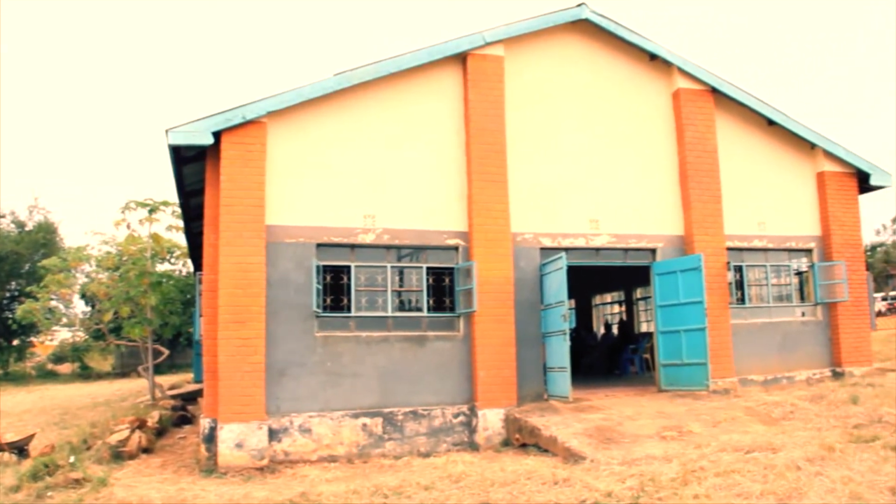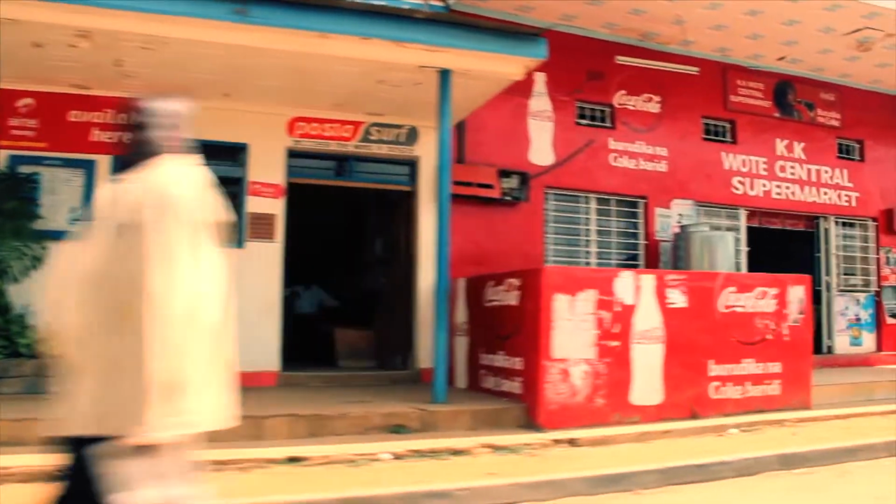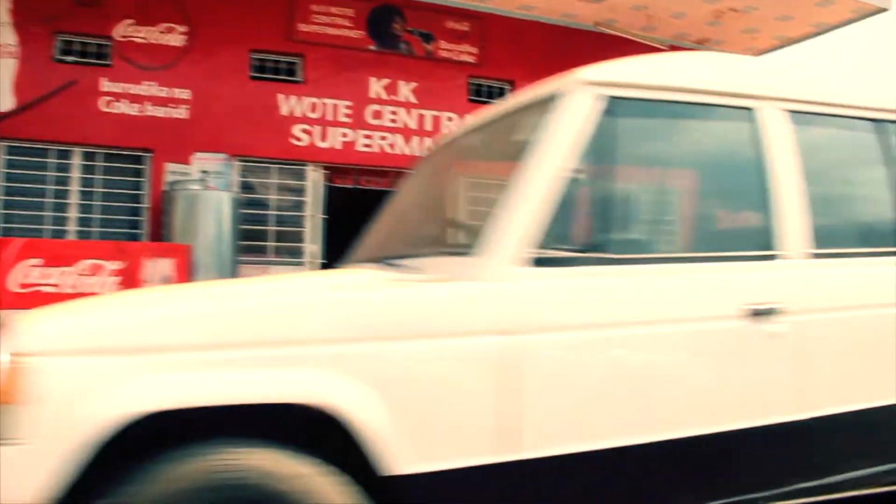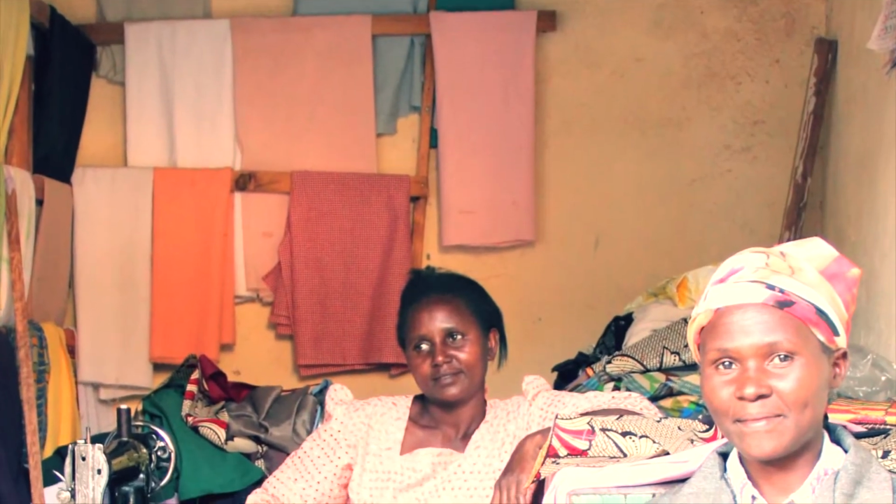We have done development here quite a time now, and one of the challenges I'm finding is how to share information out to people. Very few people know what's happening here. Even though most of the projects have been done in the area, most people did not have information.